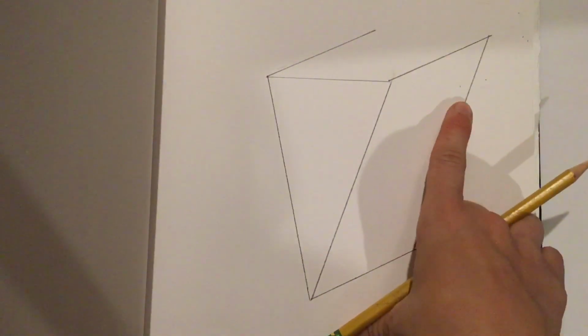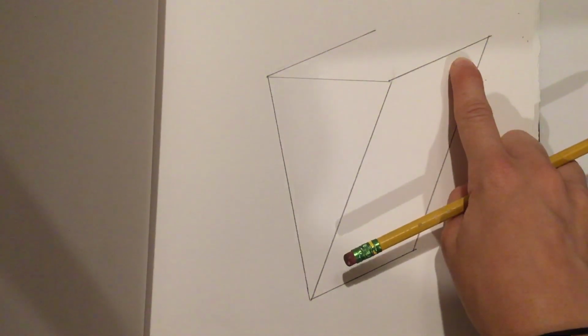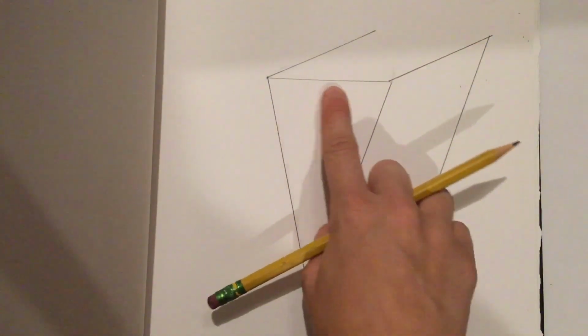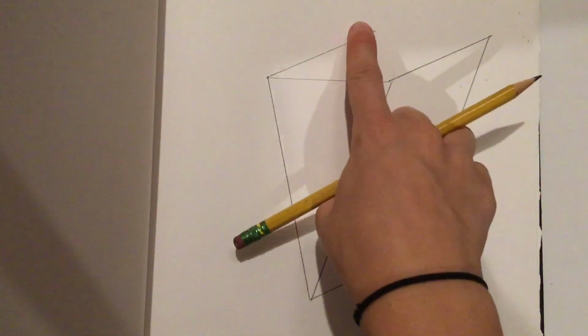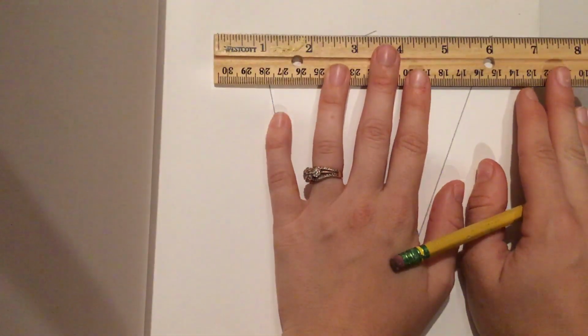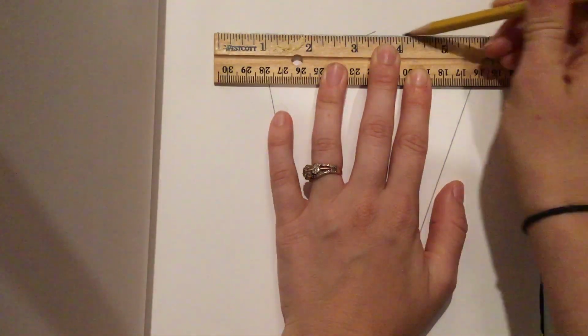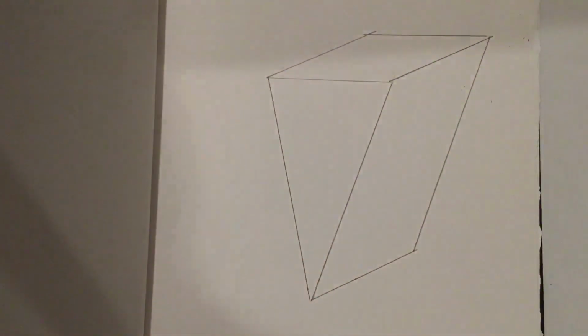It should be parallel. This line and this line are the exact same as well. So up here I need to redraw this line and connect these points. Okay, so now I've got my 3D triangle diagram.